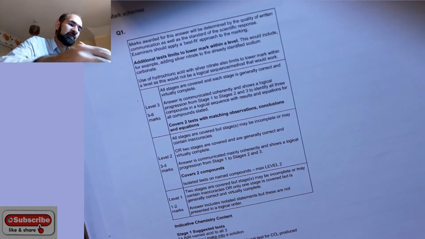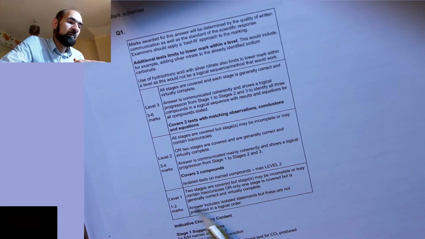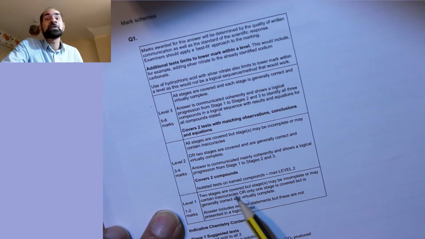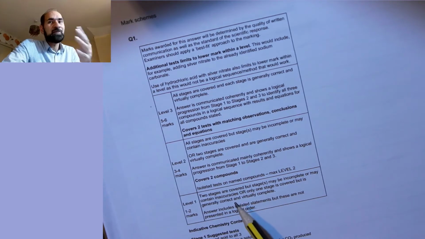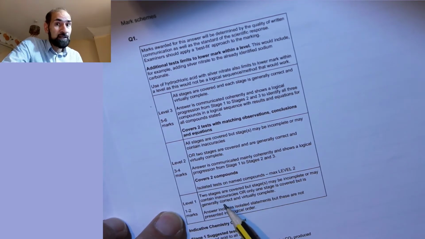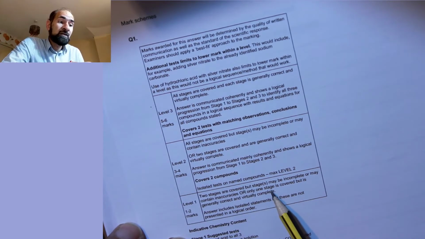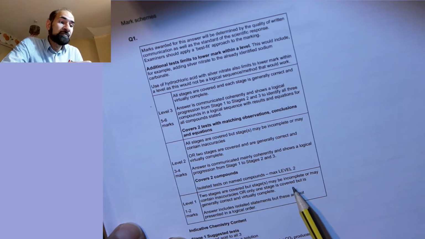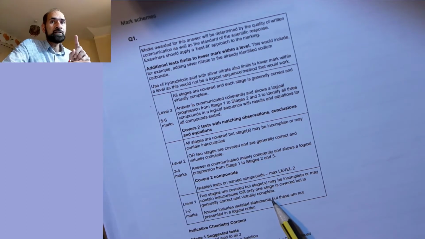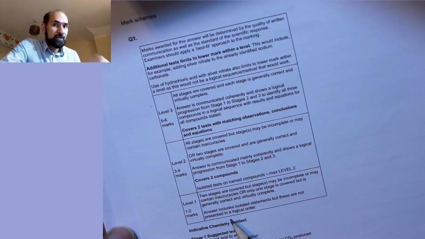So for example here, they're saying level 1, 1 or 2 marks. In level 1, have you covered those stages? These stages I'll explain to you later as I'm answering the question. But have you covered 2 of the 3 stages? There are 3 stages. 2 of the 3 stages are covered, but each stage might be incomplete, or only 1 stage is covered, but it's almost complete. That'll get you 1 mark.